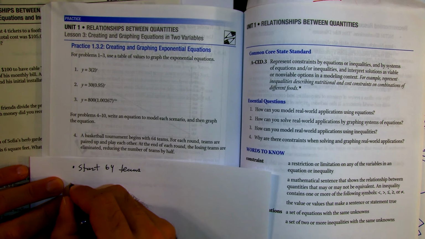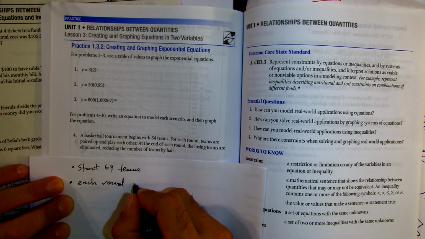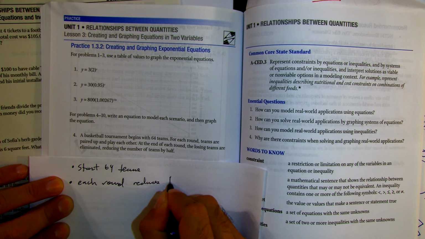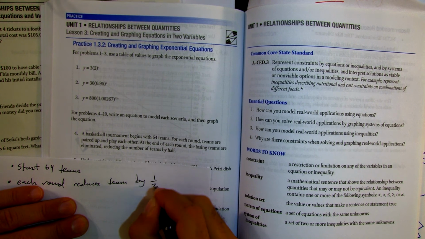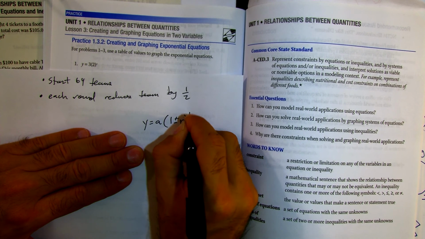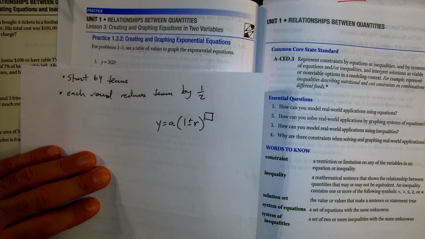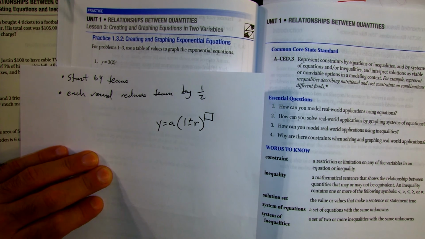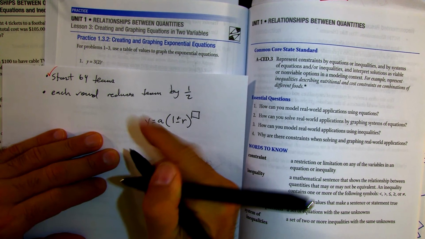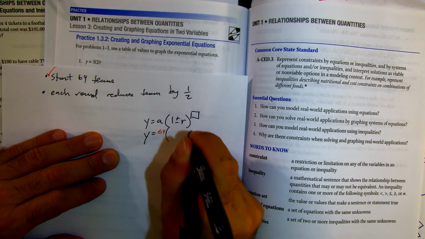So what this says is each round it reduces teams by half. Half. We have this equation. We're going to figure out the time. Plus c is plus 0. Okay, so let's go through it. We know it starts with 64 teams, so I'm going to go ahead and put that right here. 64. And then I want to fill in the rest of this.